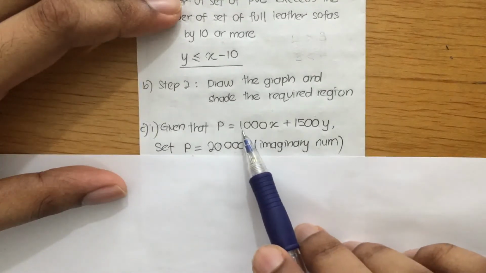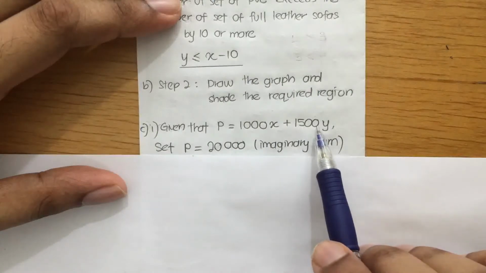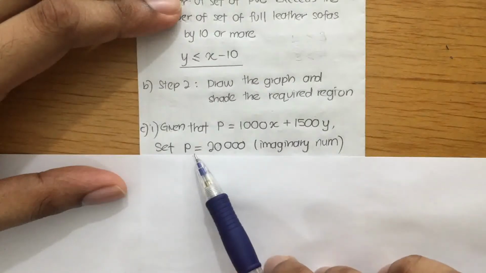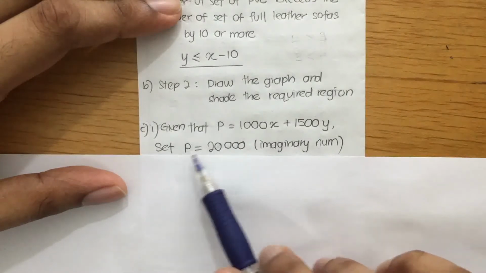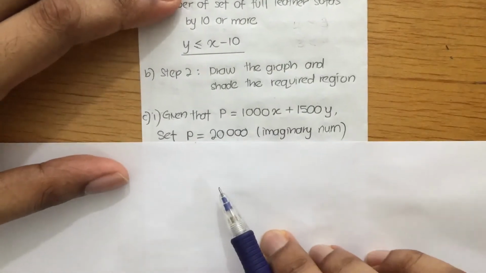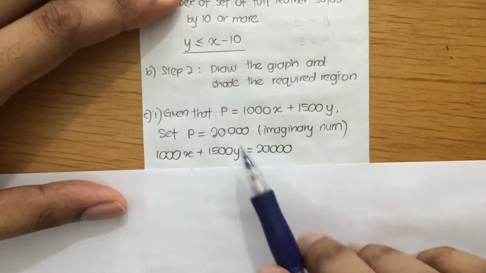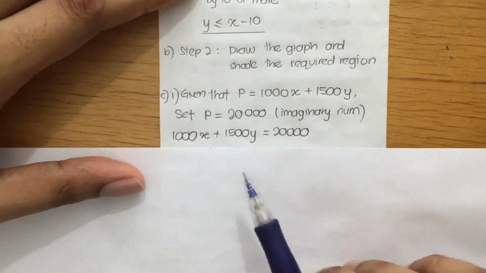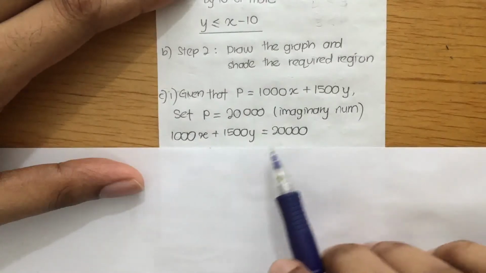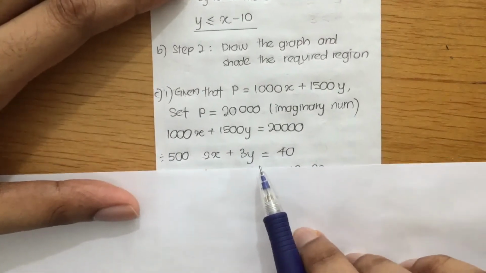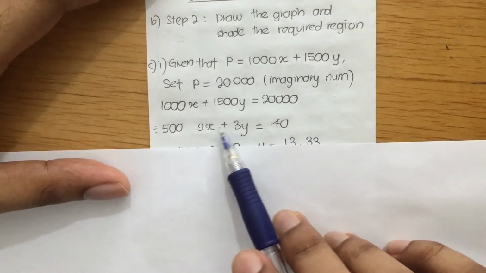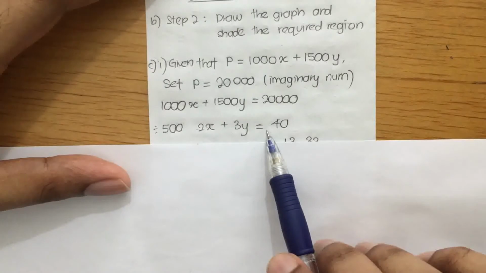So what you do, you multiply 1000 times 1500, and then the answer is the following product number. So you can set it as your P value over here. The P value doesn't matter, guys, since it's just an imaginary number. Okay, so since we set it as 20,000 over here, 1000x plus 1500y equals 20,000. To simplify this equation, we divide the whole equation by 500. So from here you get 2x plus 3y equals 40.